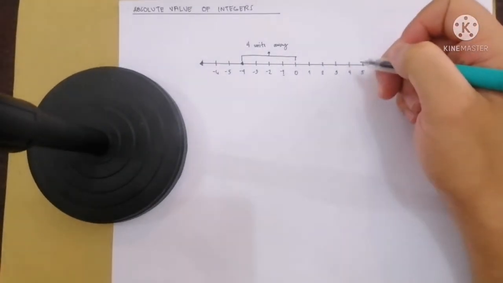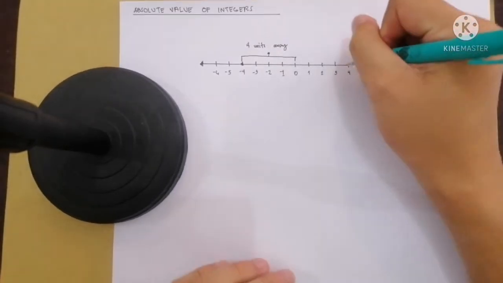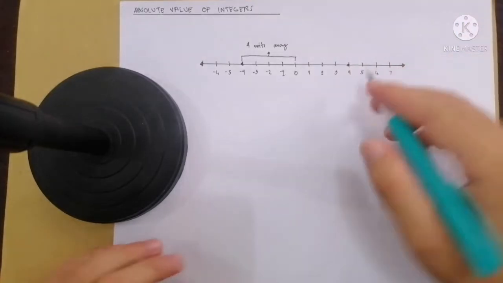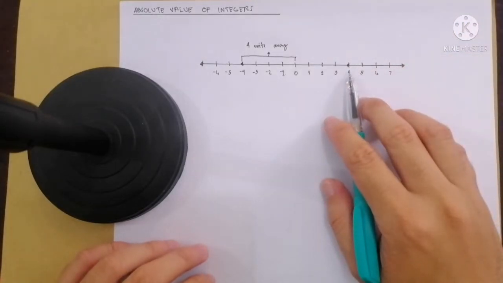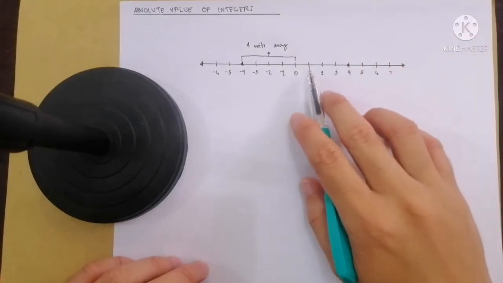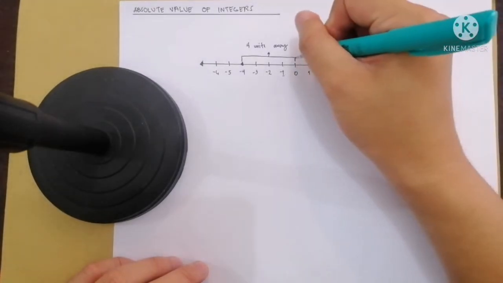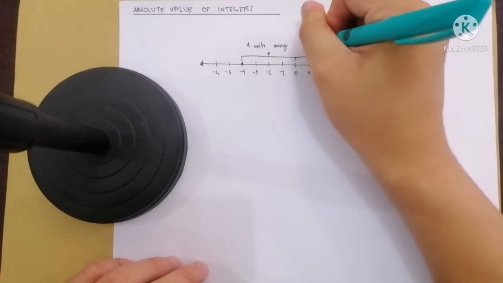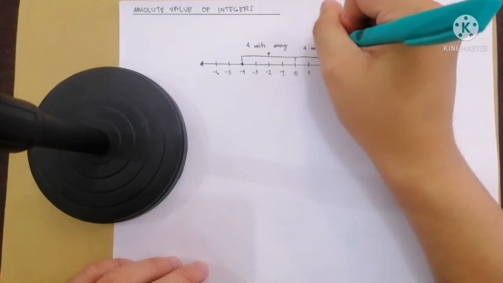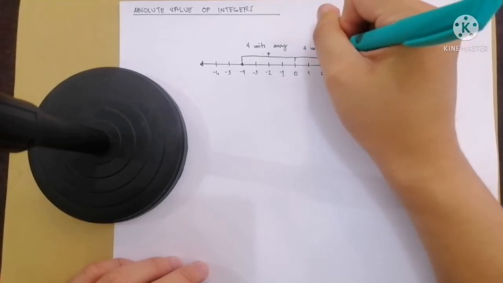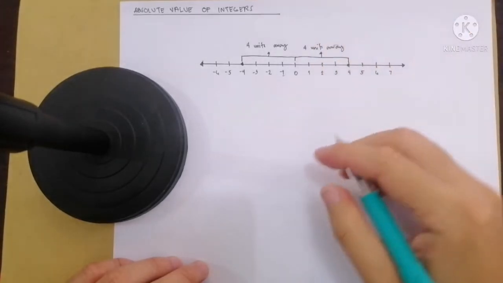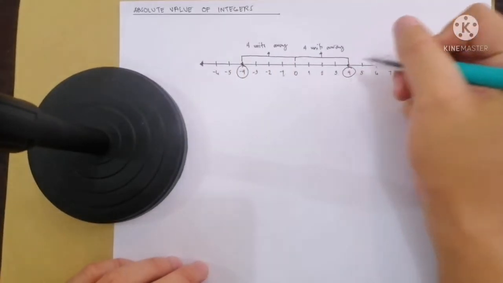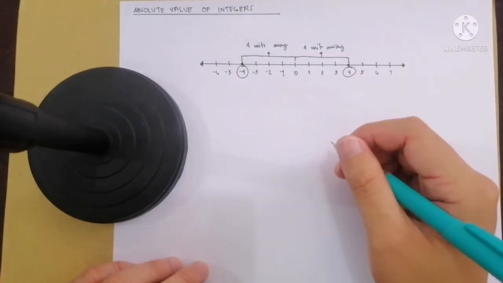Likewise, positive 4 on the number line is also 4 units away from 0. If we count from positive 4 to 0, we have 1, 2, 3, 4, which is the same as negative 4. Therefore, negative 4 and positive 4 are equidistant from 0.